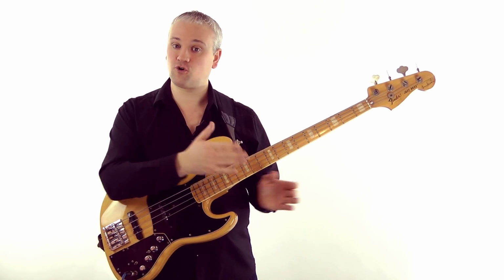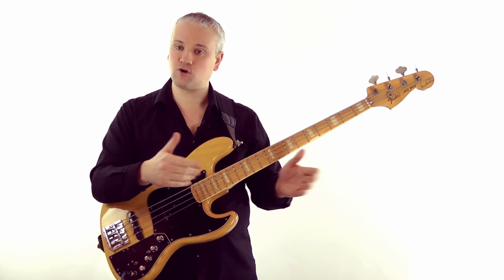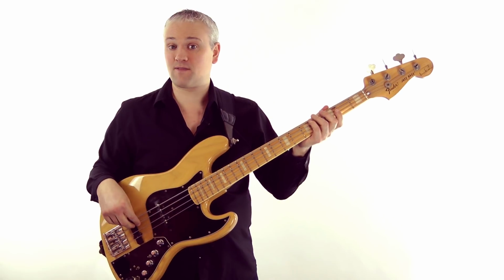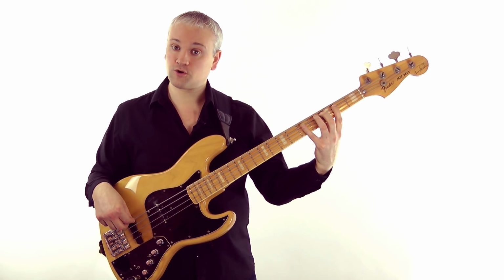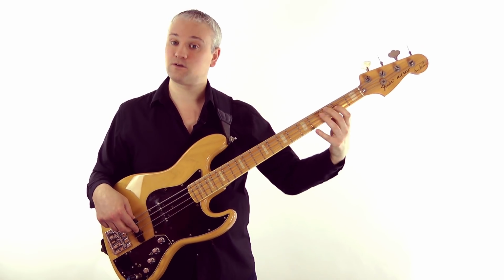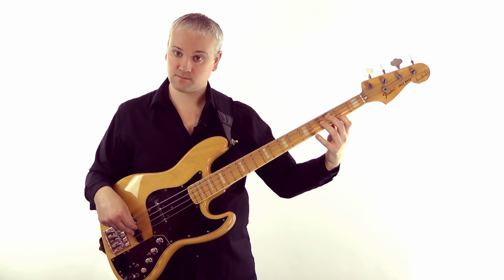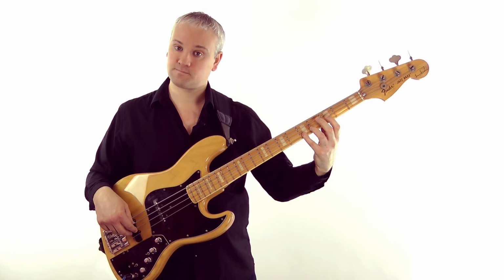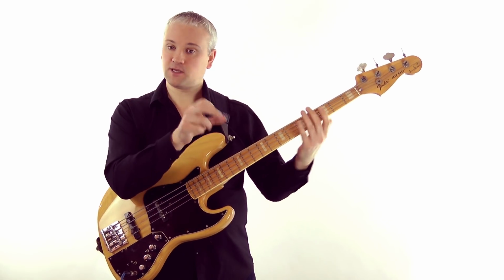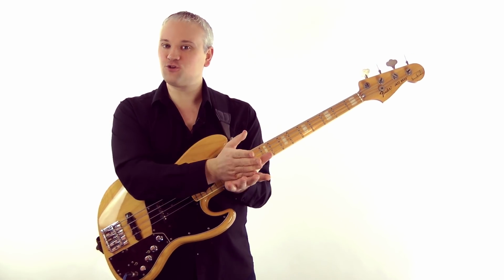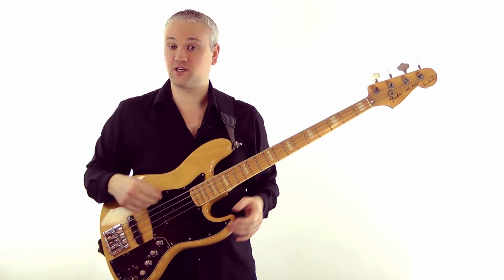So we're going to have 8th note hold, 8th note gap, 8th note hold, 8th note gap, and that'll sound like this. So we have 1 and 2 and 3 and 4 and. Okay, so the held note is for the same duration as the gap.